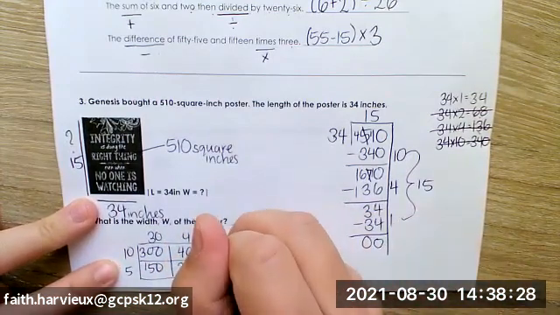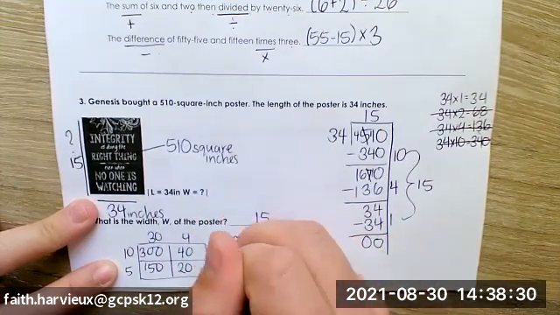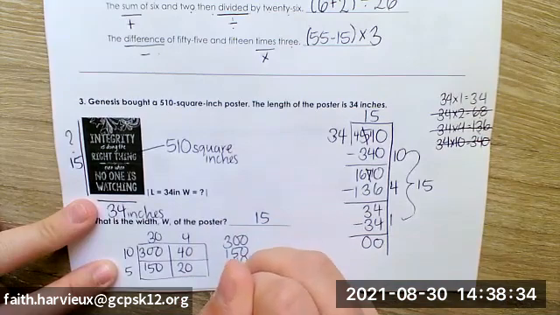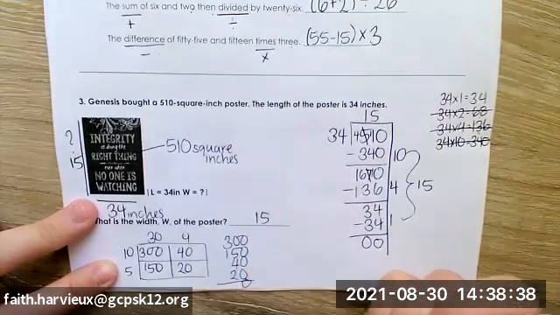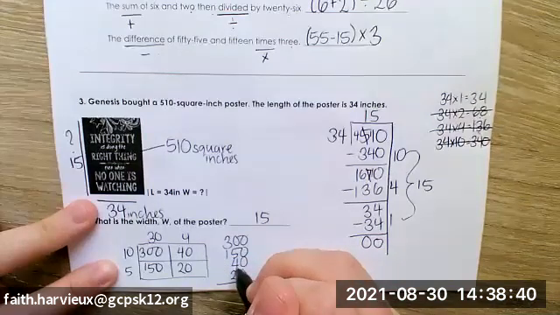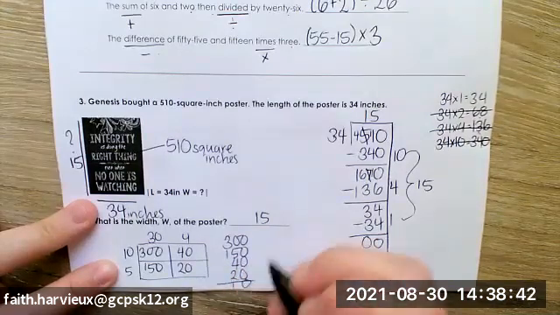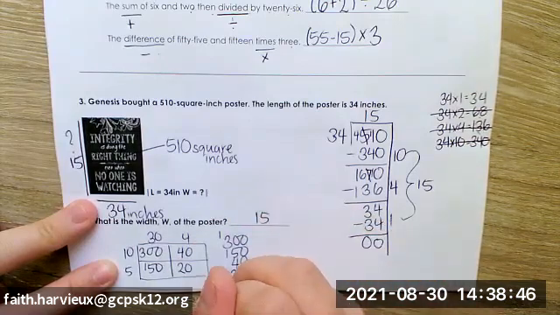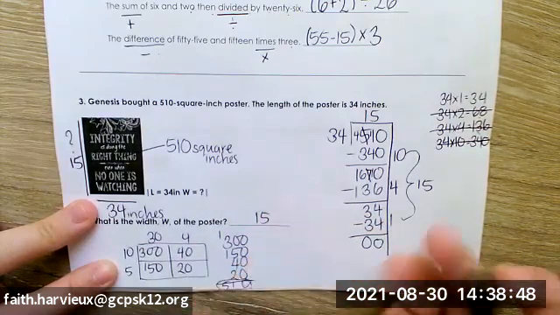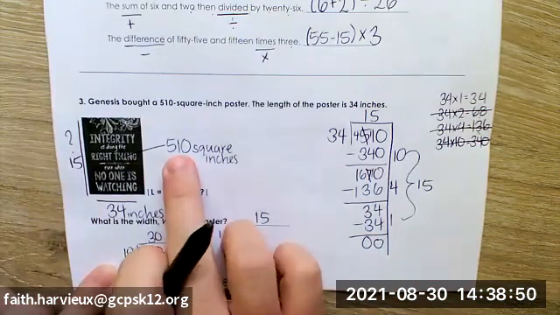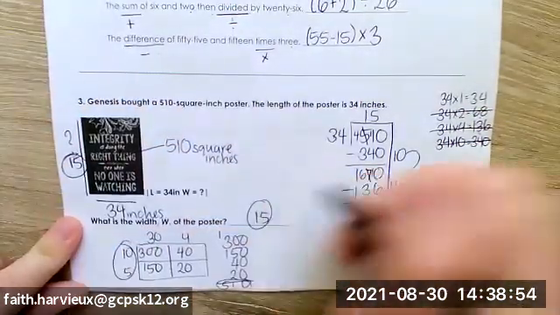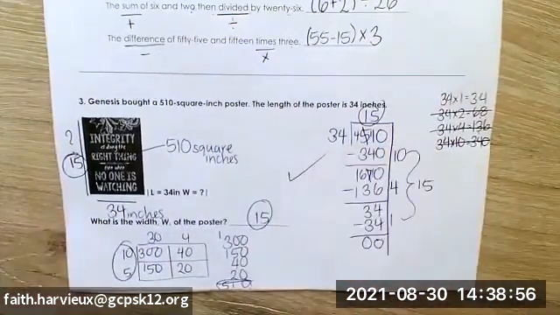Then I'm going to add them all up. 300 plus 150 plus 40 plus 20. 0 plus 0 plus 0 plus 0 gives me 0. 5 plus 4 is 9, plus 2 is 11. 1 plus 3 is 4, plus 1 is 5. That gives me 510. And 510 is our area, so that means 15 must be the correct answer.